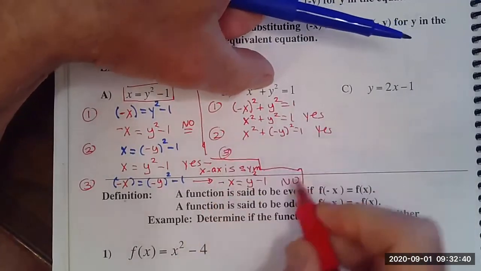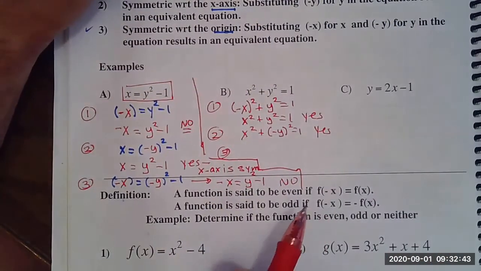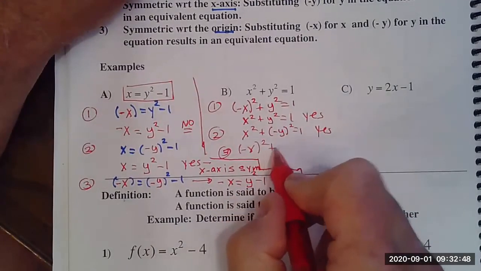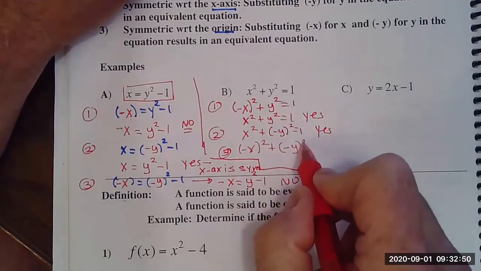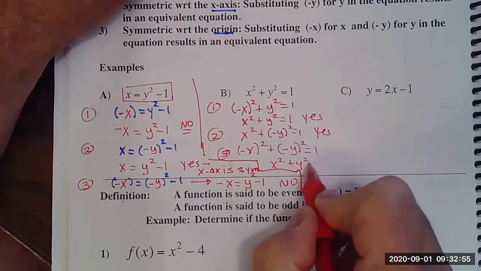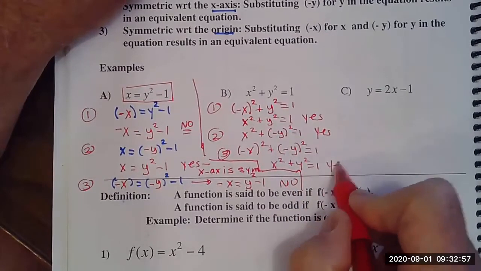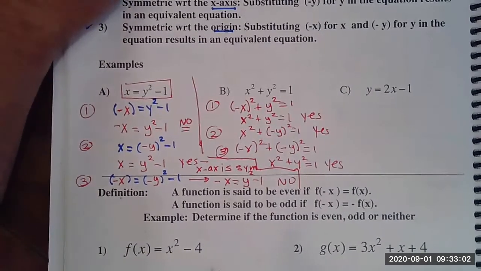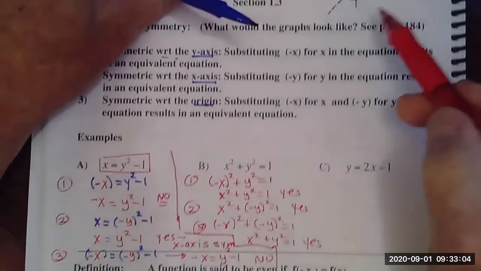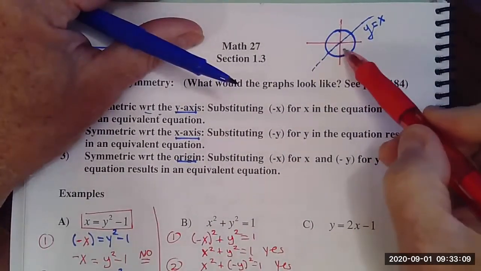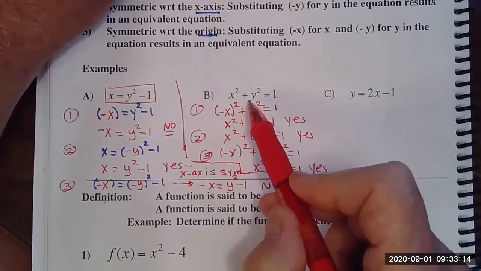And number 3 says replace the x and y with their opposites. And that becomes x squared plus y squared equals 1. And that's a yes as well. So this one satisfies all of them. And it turns out to be a circle right here. It'll look like this with radius 1, centered at the origin. So that is the picture of this one with radius 1.